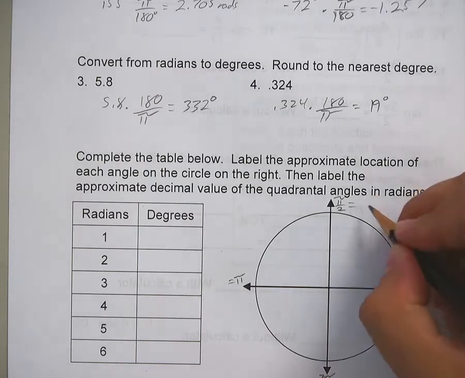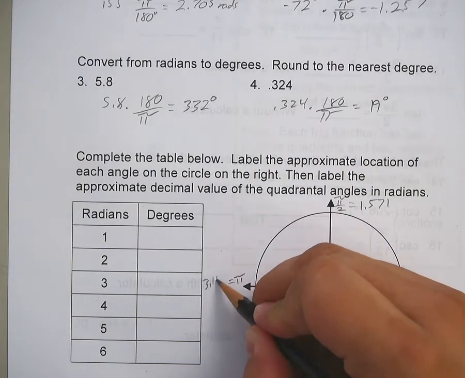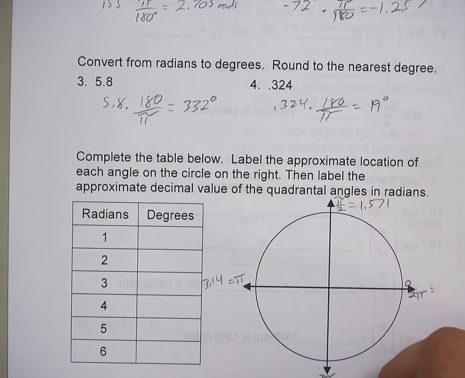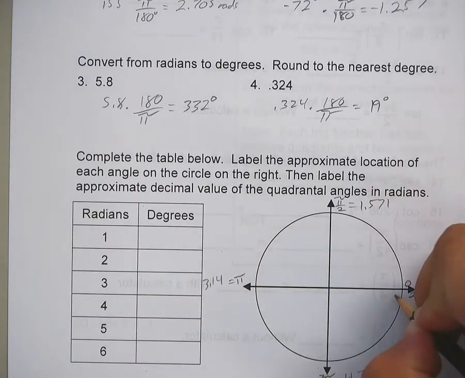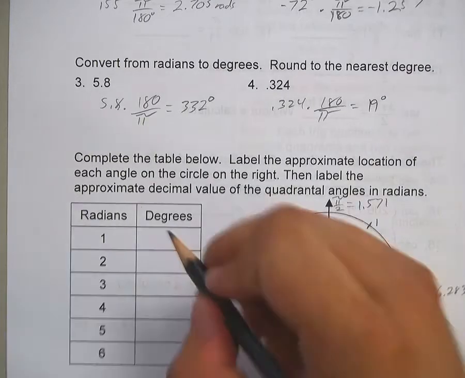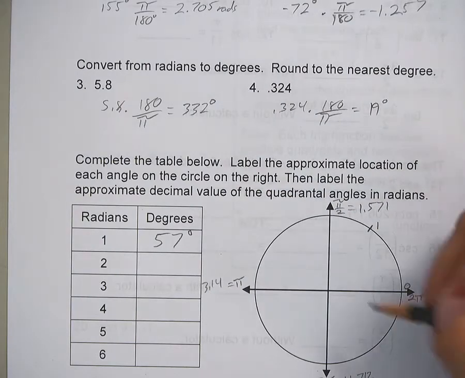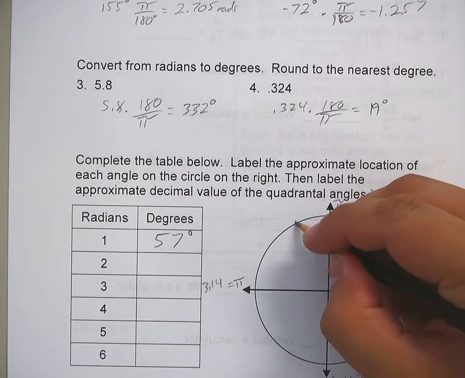Well, half of pi is going to be about 1.571. Pi is about 3.14. 3 pi over 2 is about 4.712, and 2 pi is 6.283. Now, if you really think about this, think about the number values here. We said that roughly 57 degrees gave you 1 radian. So 2 radians would be double that.